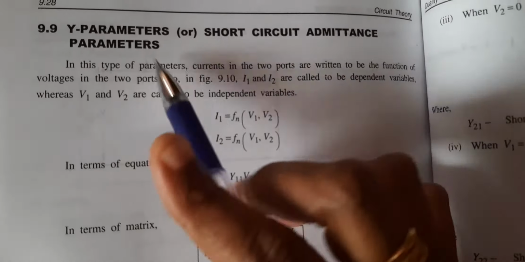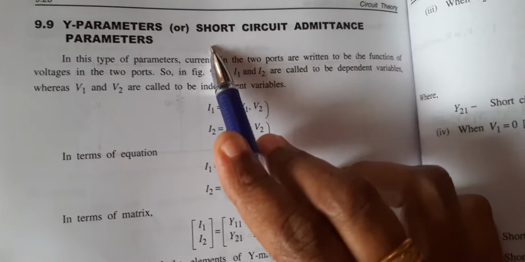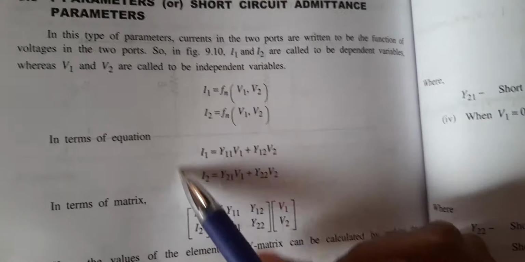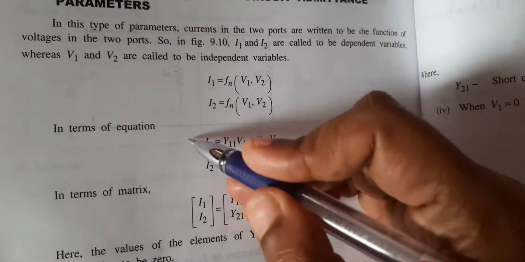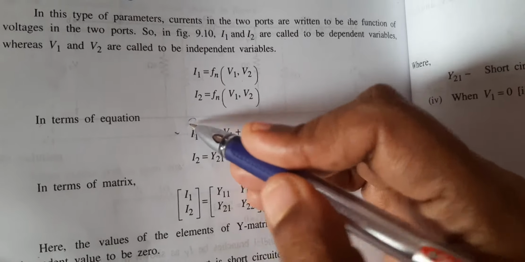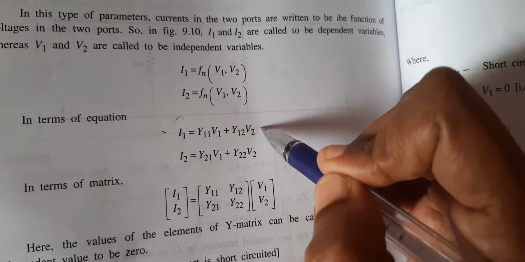So next you can see the y parameters. The other name for y parameter is short circuit admittance parameter. So how can you write the equation? Here I1, I2 are the dependent variables. Independent variables are V1, V2.